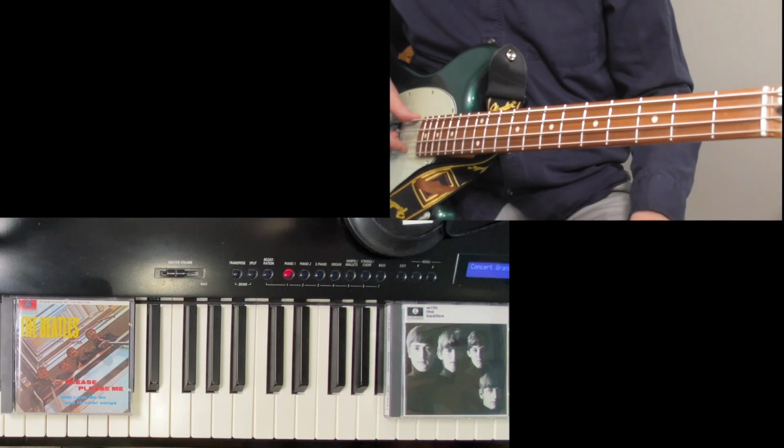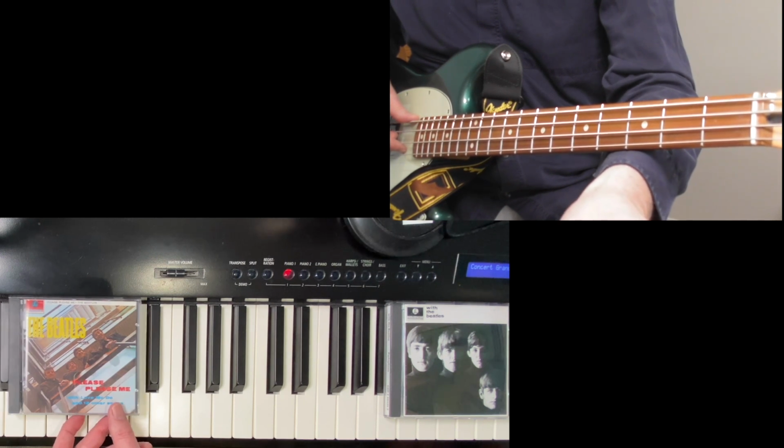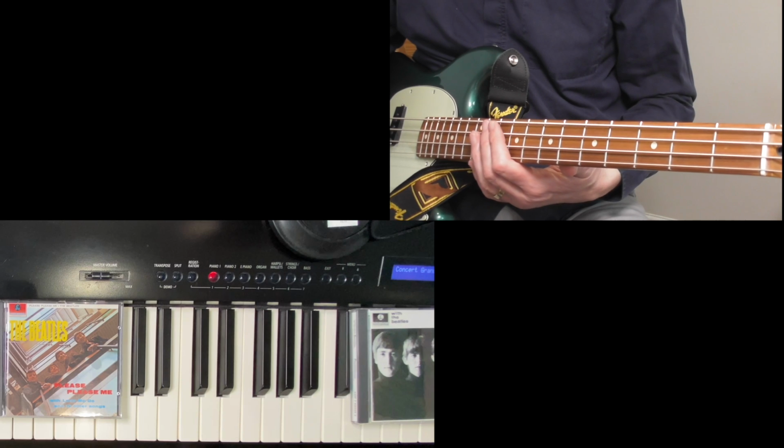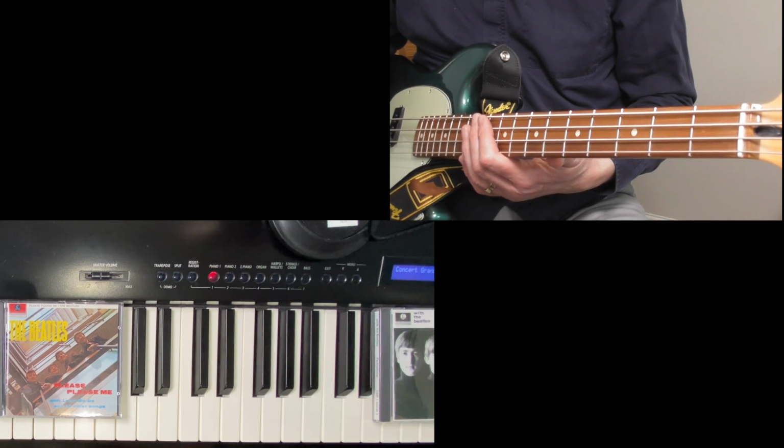Let's move our CDs up again for our final string, which is G. So come up to G and bring this one up to D. So we're moving up the keyboard here.